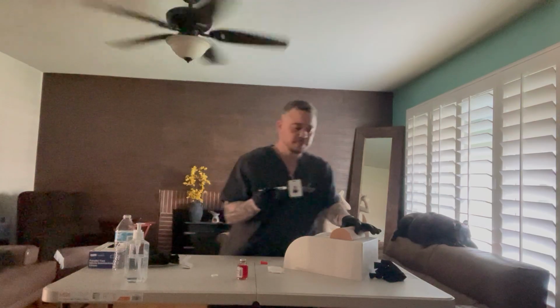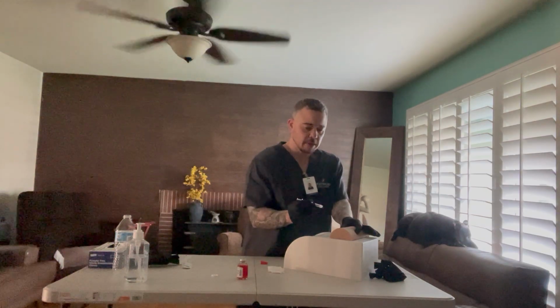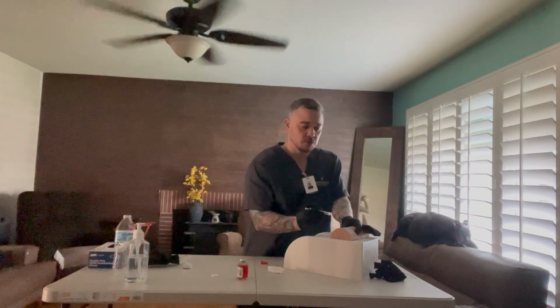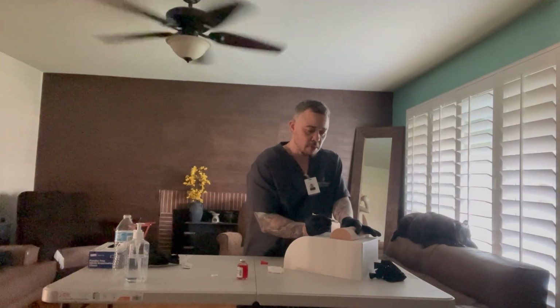Then the next thing I'm going to do is take the cap off the needle, and with my non-dominant hand, I'm going to grab the skin and pull it taut. Then I want to make sure that I go in at a 5 to 15 degree angle.